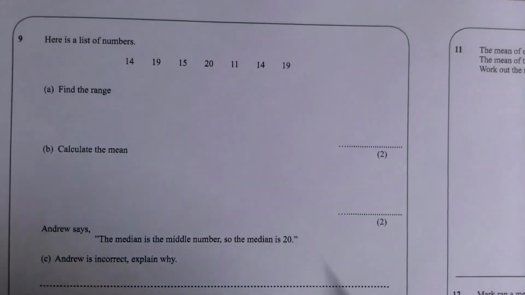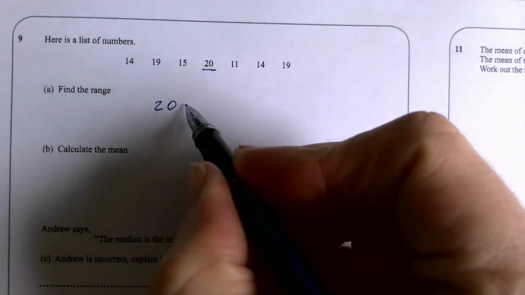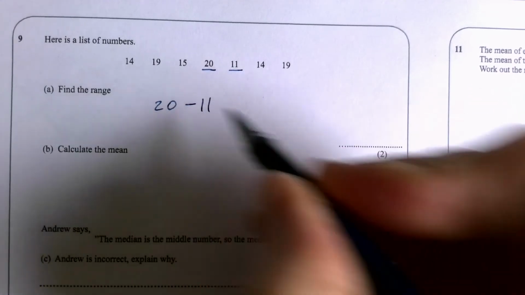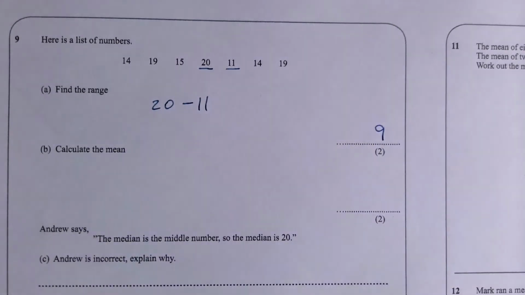So the range, you've got 20 is the biggest. You've got 11 is the smallest. So 20 take 11 gives us 9.